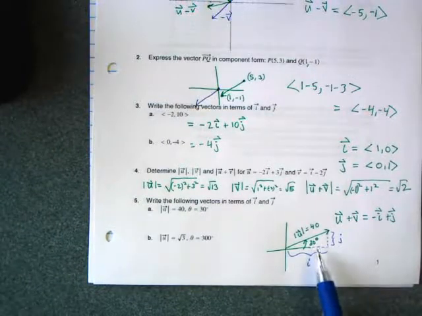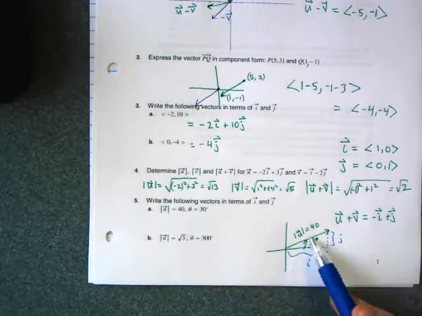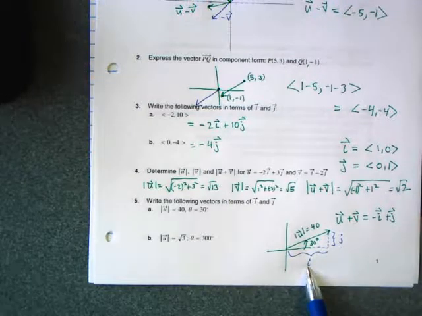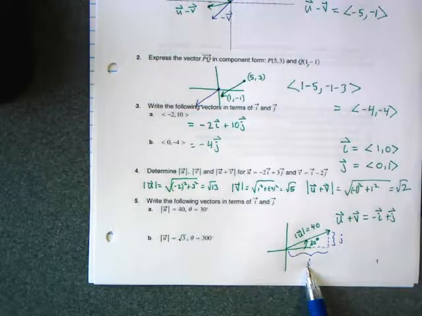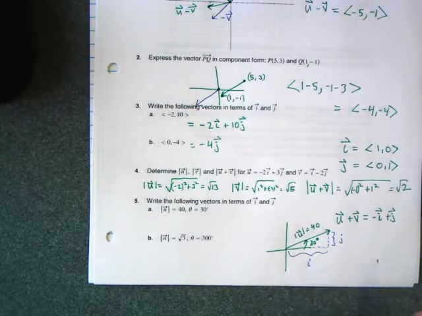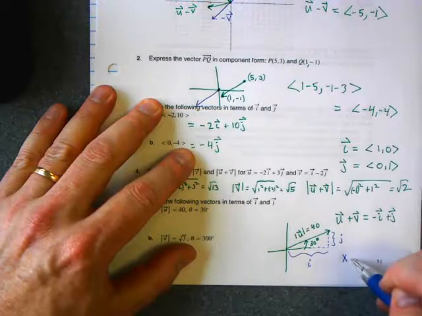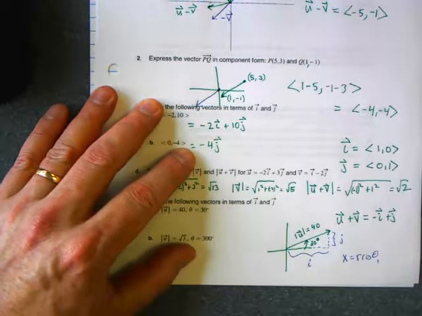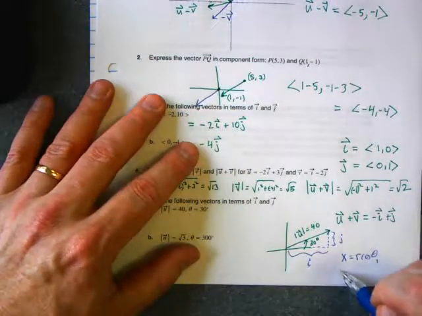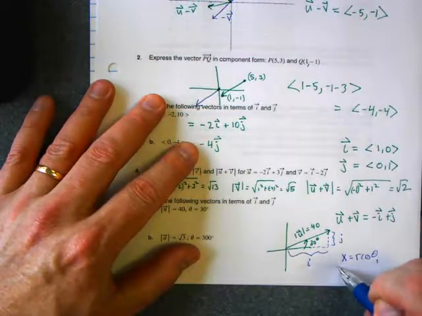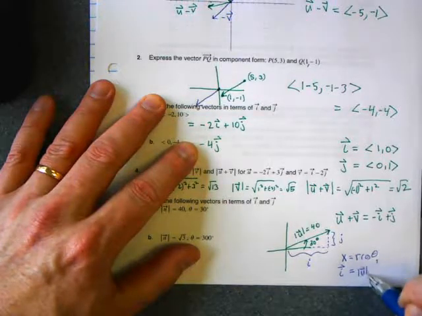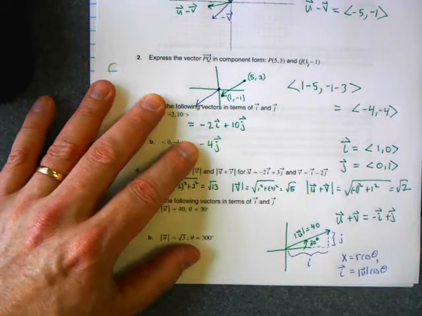If I know this is 30 degrees and I know the hypotenuse is 40, how do I find i? Cosine. Do you remember when we did polar equations? We had x equals r cosine theta. This is exactly the same thing. The i component is going to be the magnitude times cosine theta.